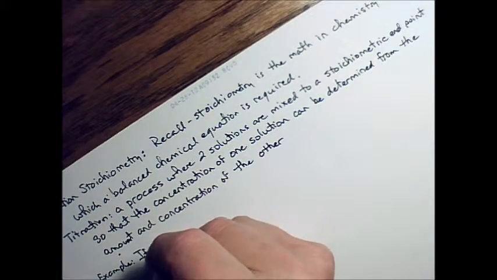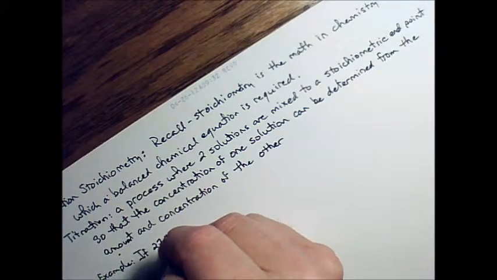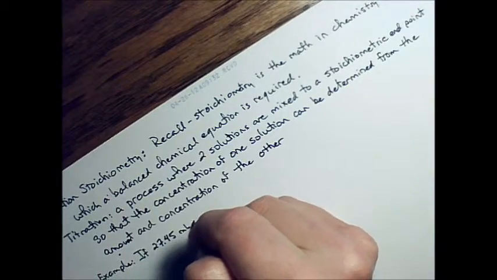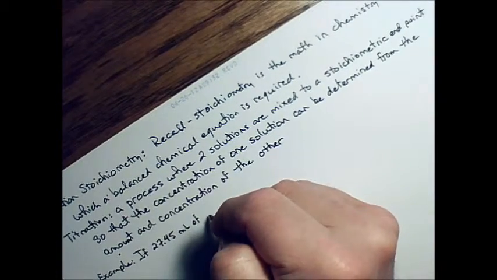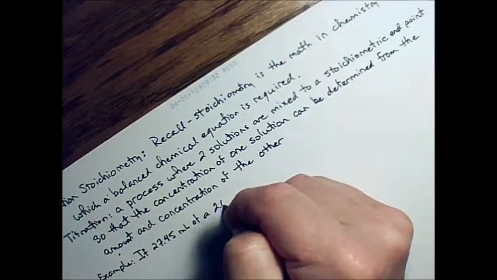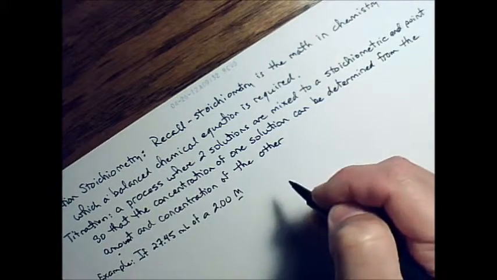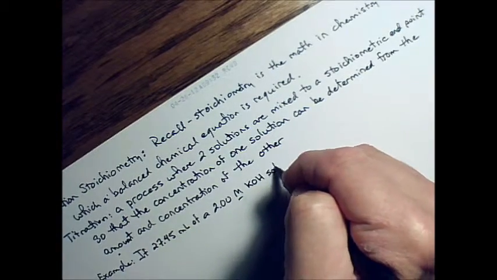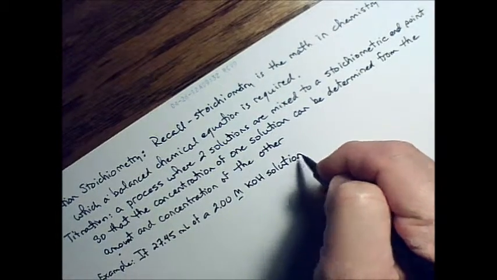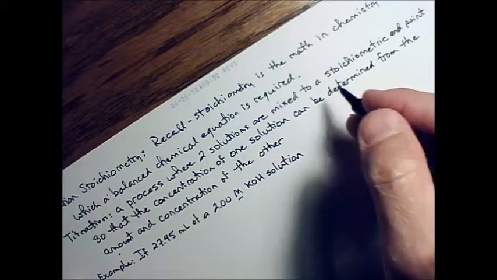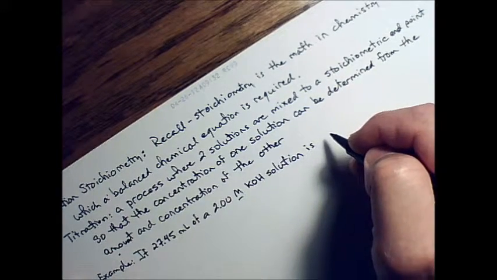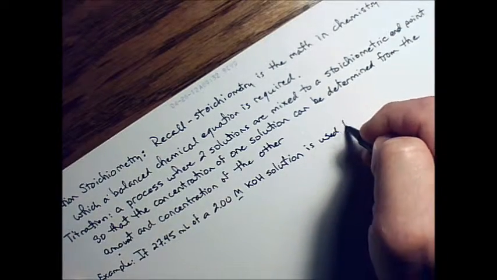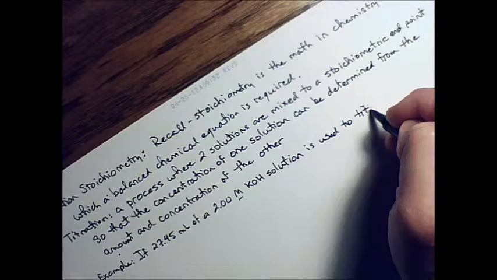If 27.45 milliliters of a 2.00 molar concentration of KOH solution is used to titrate.